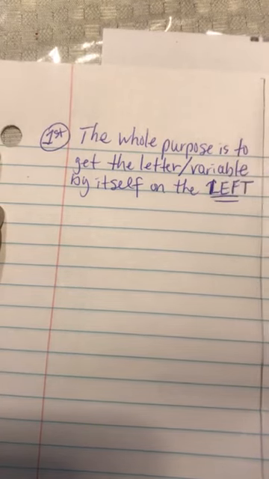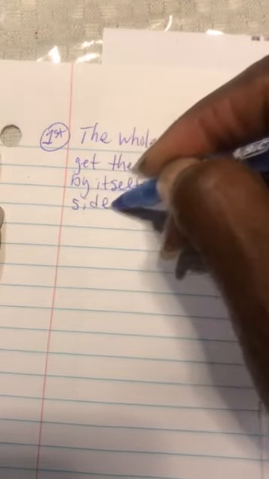So first and foremost, the whole purpose is to get the letter, which we call a variable, by itself on the left side.